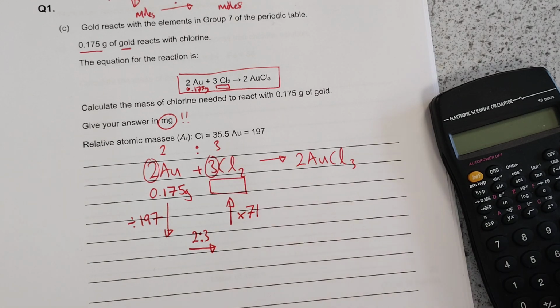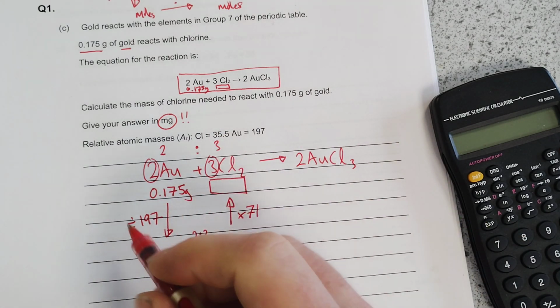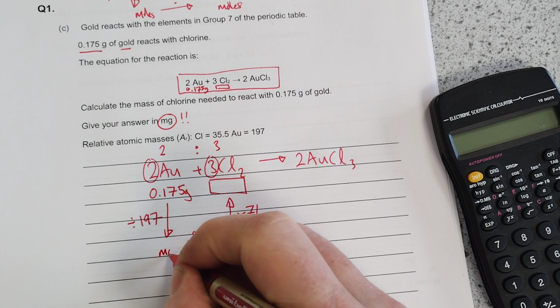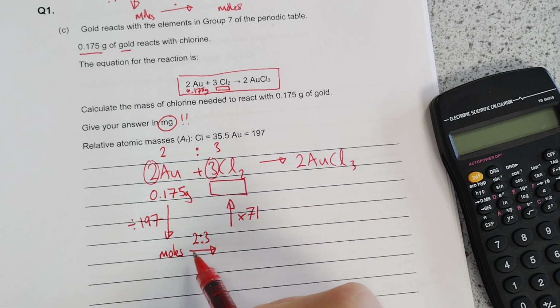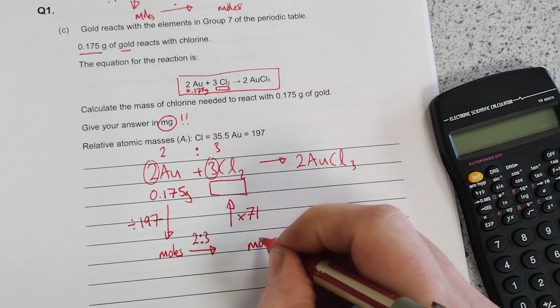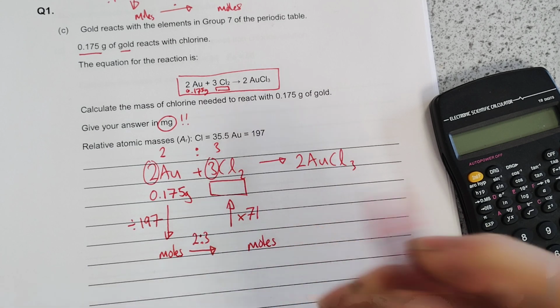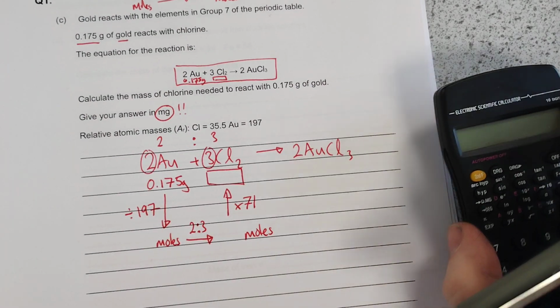All right, so I think I've got a plan. I'm going to take 0.175, I'm going to divide it by 197. That will give me the moles of gold. I'm then going to use this ratio 2 to 3, which I'll show you in a minute, and that will give me moles of chlorine, and then I'm going to times by 71. This is my plan, and I'm now going to execute that plan.